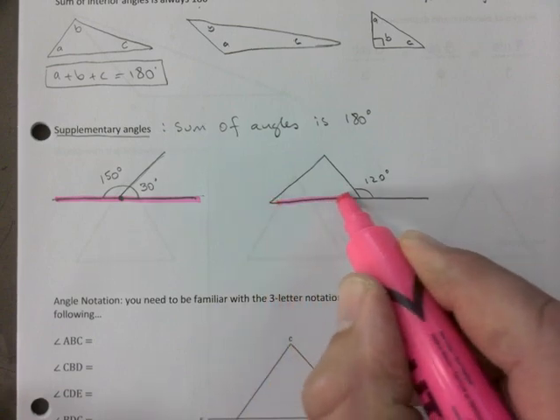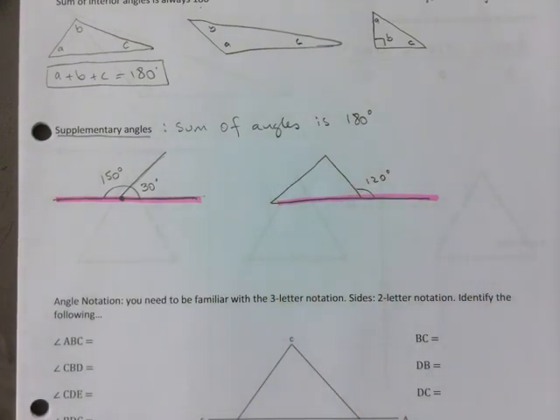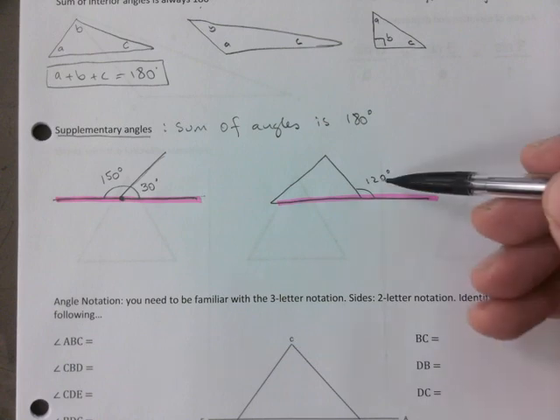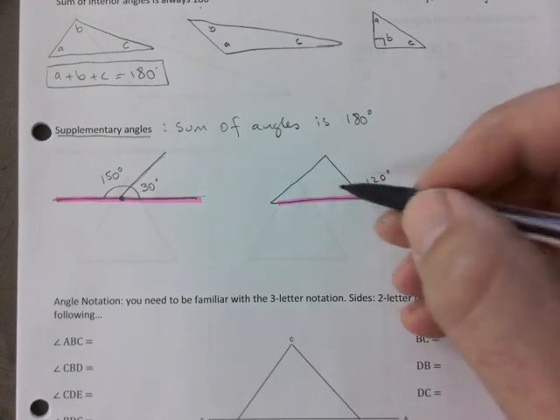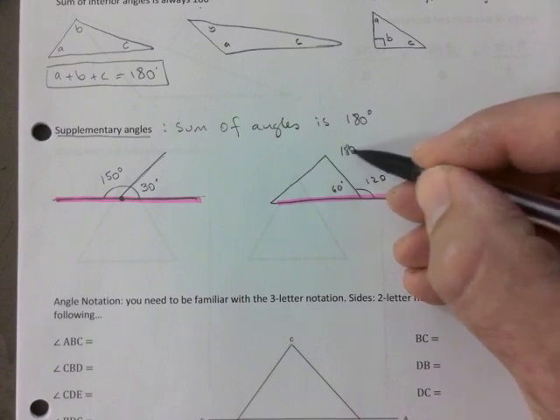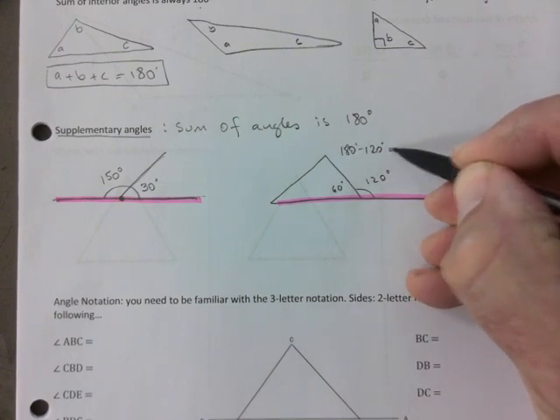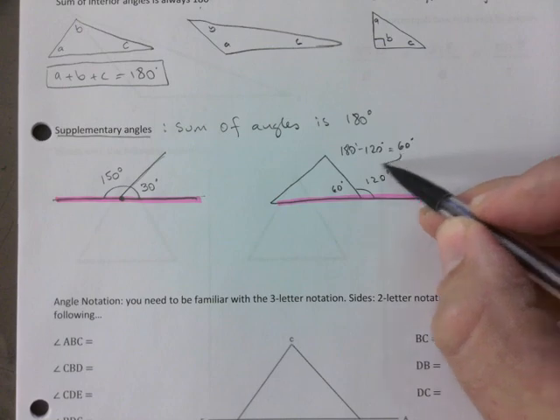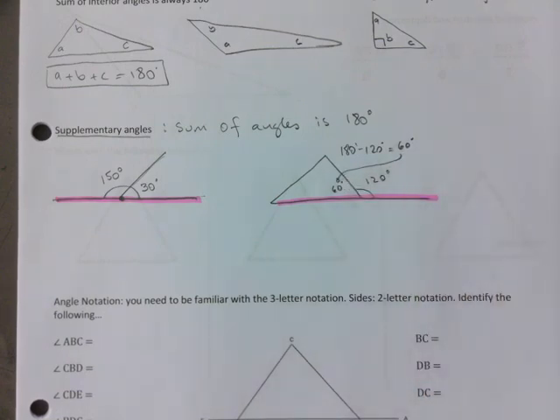Straight angle to the rescue. Right? If this is 120, then this is 60. But really what you're doing, guys, really what you're doing is 180 minus 120. Yeah, you're subtracting. That's how you're coming up with this. You're just not thinking of it because your mental math is so good, right? But that's really what's happening.